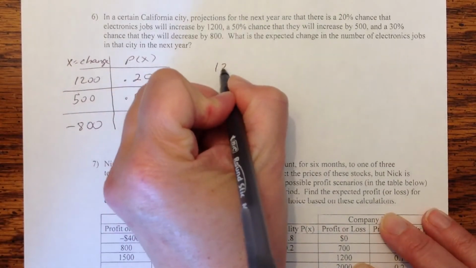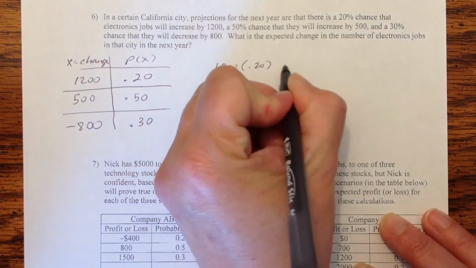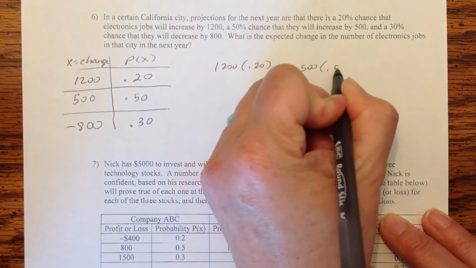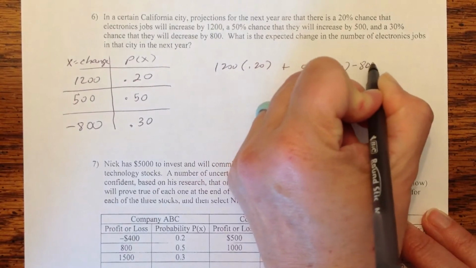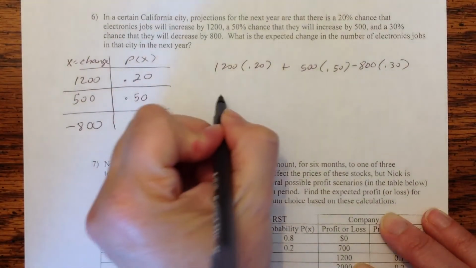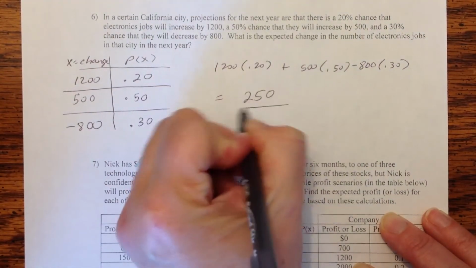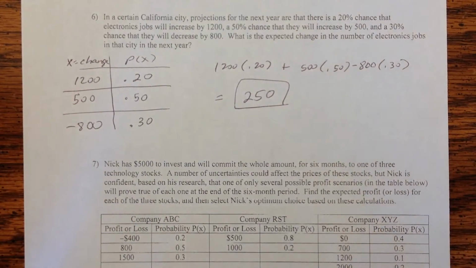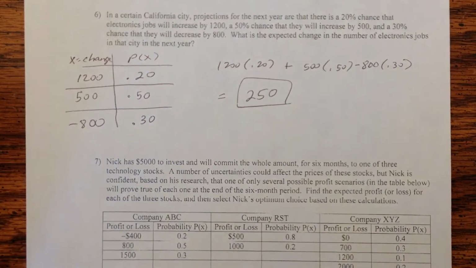So our answer is just found by multiplying each X with its probability and adding those values together. So I grab out my calculator, you would do the same, and you get 250. A positive number here suggests that there's more likely going to be an increase in electronics jobs over a decrease.